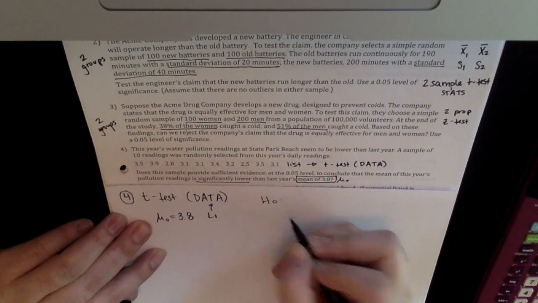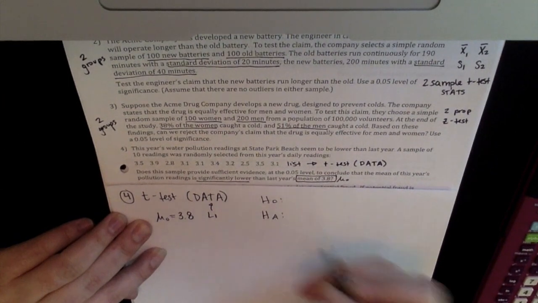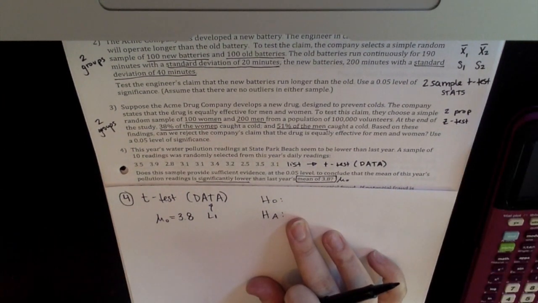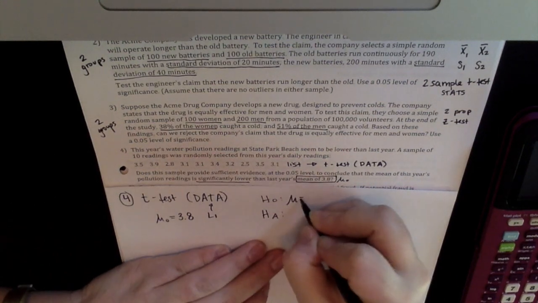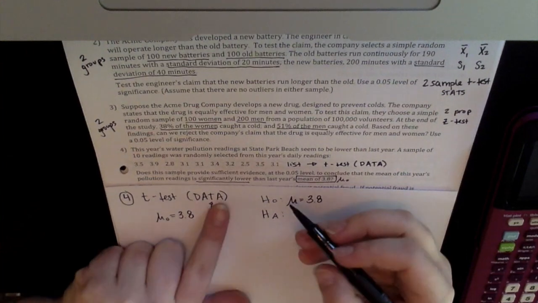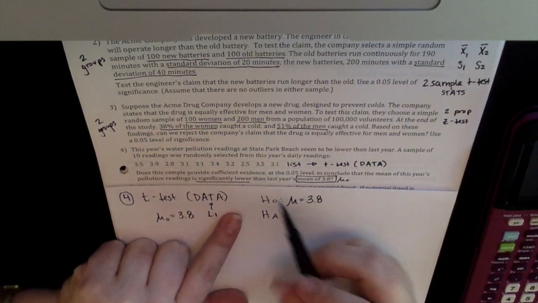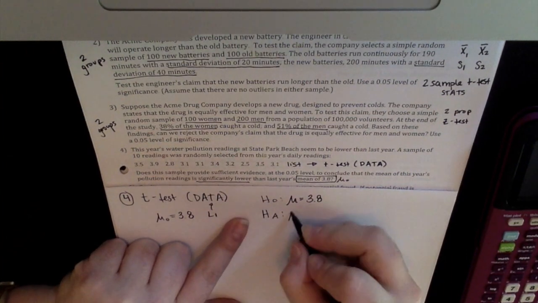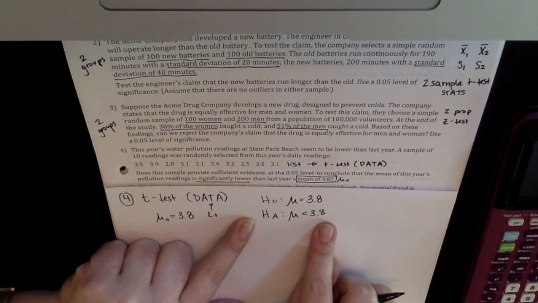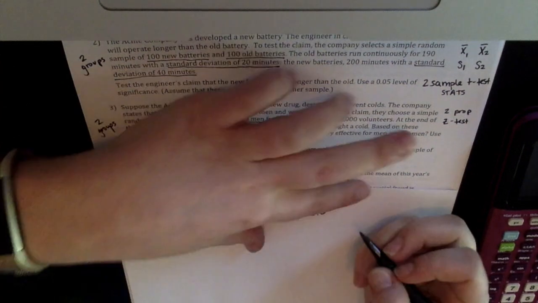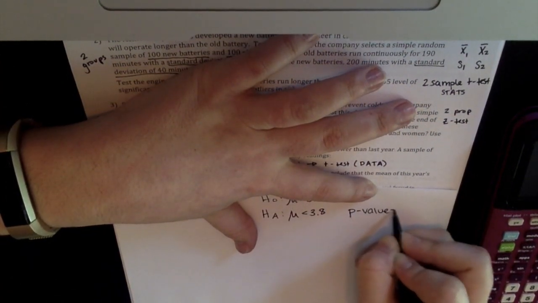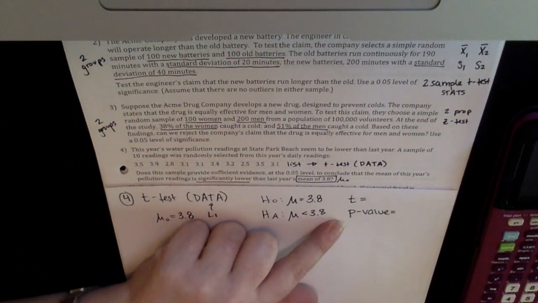This is a nice one where, since we're entering data, and I already did that, we can write our hypotheses right now. So we think the mean is 3.8, and we believe, or sorry, the old mean was 3.8, but we think it has now gone significantly lower and is less than 3.8. So we're going to go ahead and run a t-test, and we'll get a t and a p-value and be able to make that conclusion.